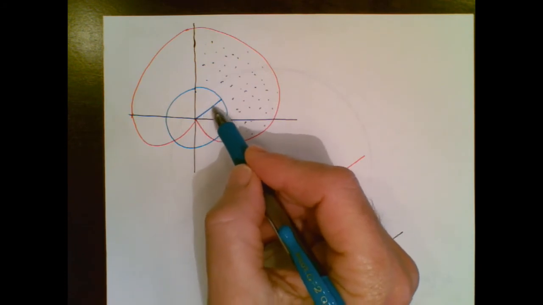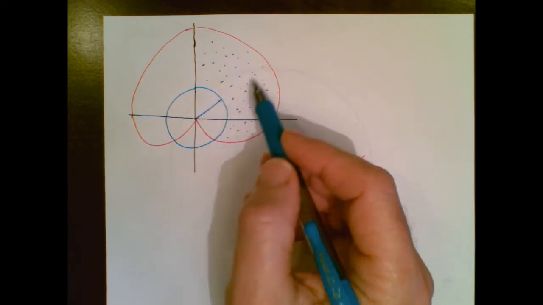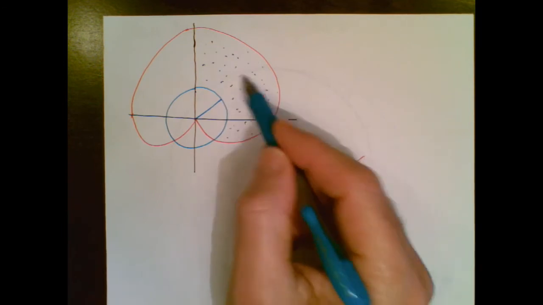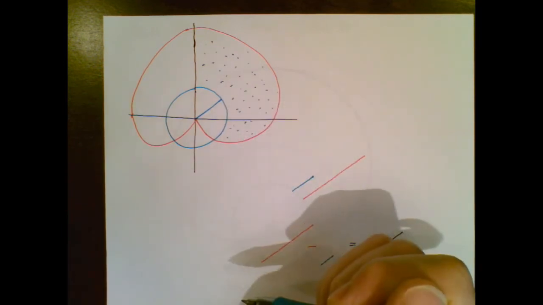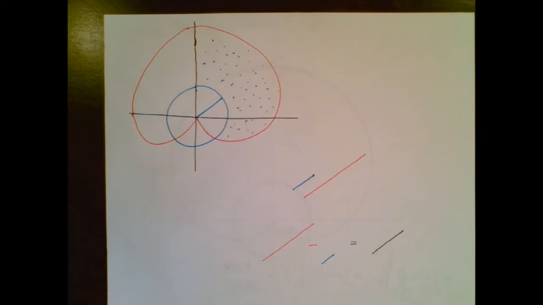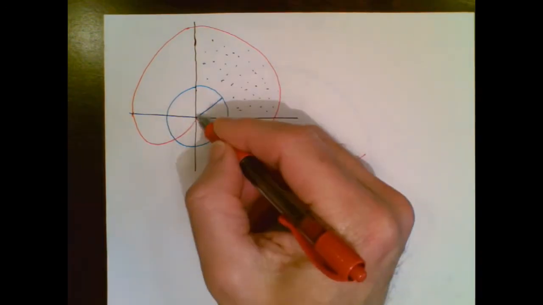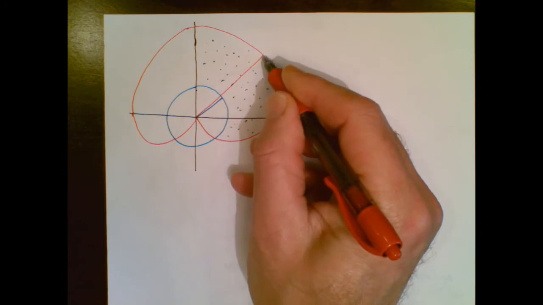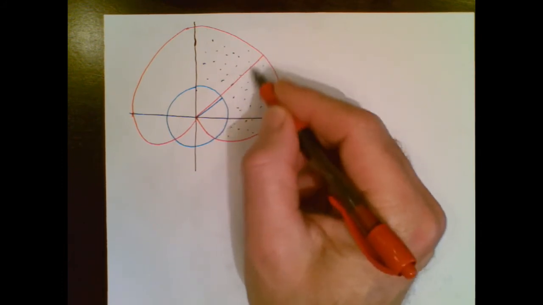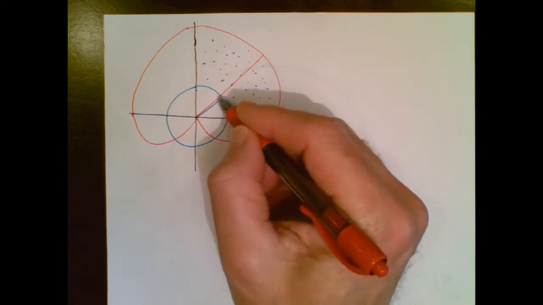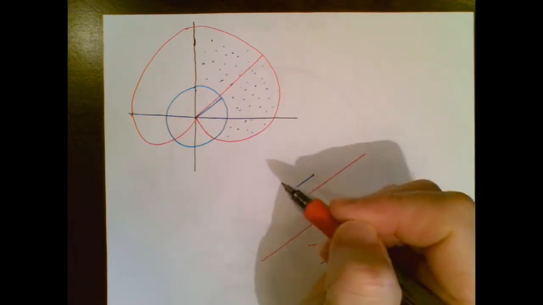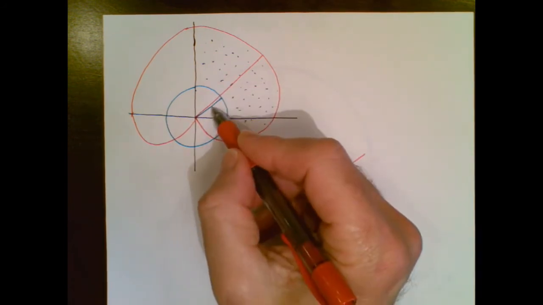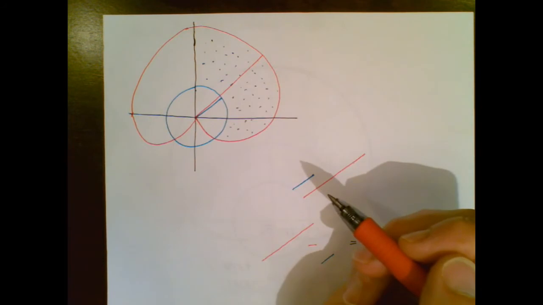Well, if I shoot out this radius, I'm not getting any of the speckled region that I want. So that's no good. If I shoot out this radius, I'm definitely getting the speckled region, but I'm also getting more region than I want. This one's too little, this one's too big.